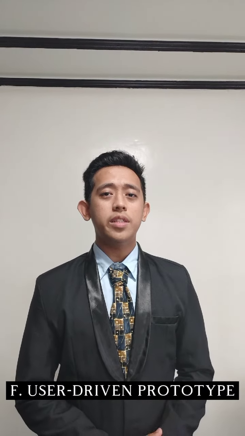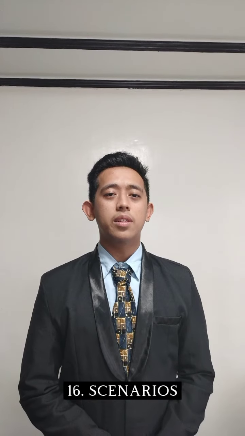Letter F. User-driven prototype. This prototype method uses a unique approach in coming up with the service design. Instead of the designer conjuring a design for the service user, it is instead the user who will get to make a design. Number 16. Scenarios. This refers to the creation of a hypothetical story to visualize how users will utilize a service in order to generate design. Scenarios can either be written or drawn with sufficient detail to anticipate and demonstrate the needs of users.